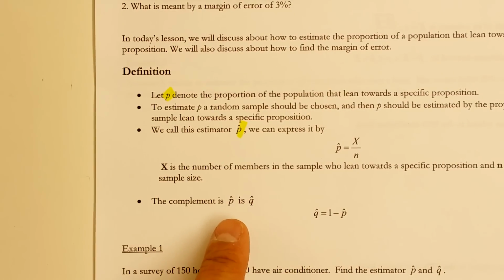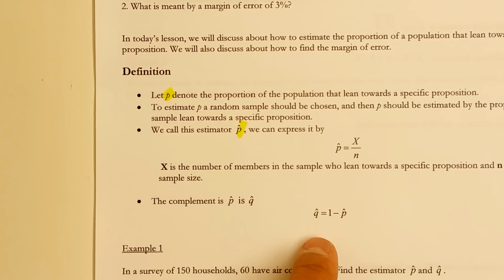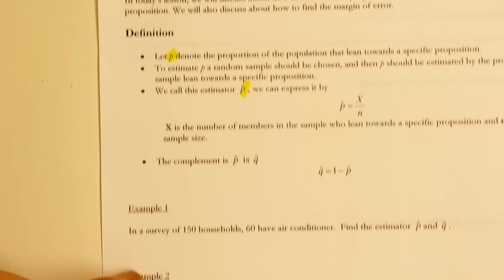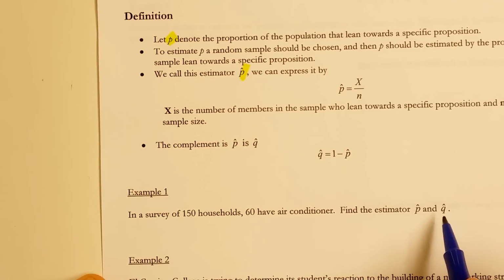The complement of people who lean toward a specific proposition is people who don't lean toward that, and we call that Q hat. There is a relationship between Q hat and P hat: Q hat is 1 minus P hat. All right. So in the first example here, let me show you how to find P hat and Q hat. In a survey of 150 households, 60 have an air conditioner. Find the estimators P hat and Q hat.